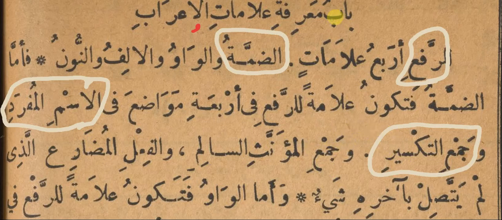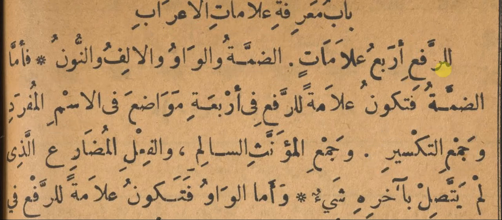So if we read this again: باب معرفة علامات الإعراب. للرفع 4 علامات: الضمة والواو والألف والنون. فأما الضمة فتكون علامة للرفع في 4 مواضع في الاسم المفرد وجمع التكسير وجمع المؤنث السالم والفعل المضارع الذي لم يتصل بآخره شيء. So we'll check جمع التكسير.